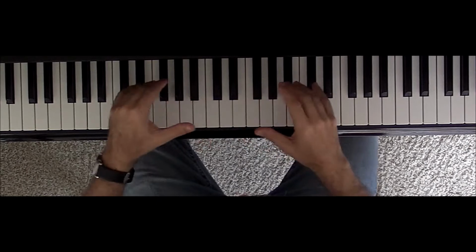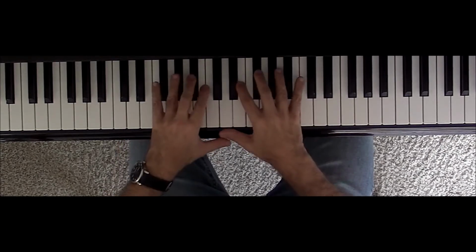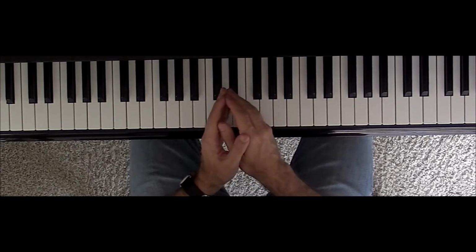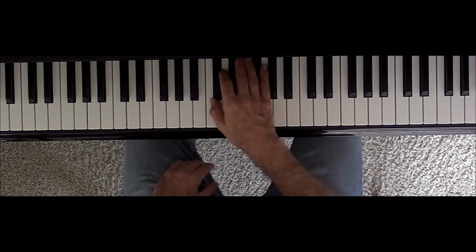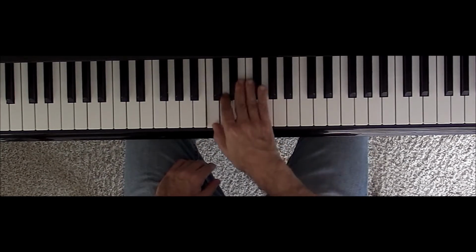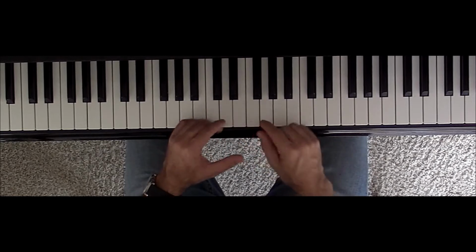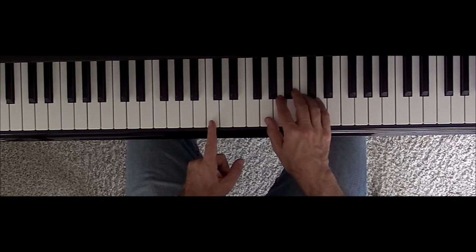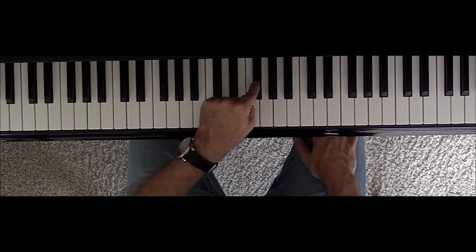In this lesson, we're going to talk about the circle of fifths. I'm going to start with a little explanation on how the circle of fifths works around the keys. We have here the key of C. The first thing we have to know is going a fifth above, we are going to have the key of G, and we're going to find the first sharp, in this case F sharp.